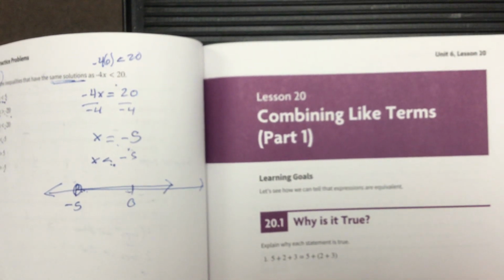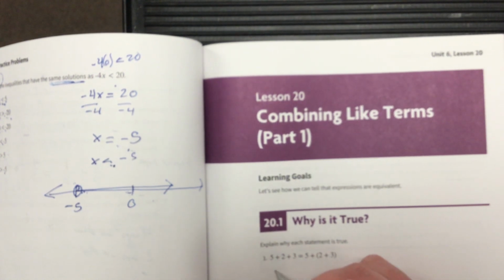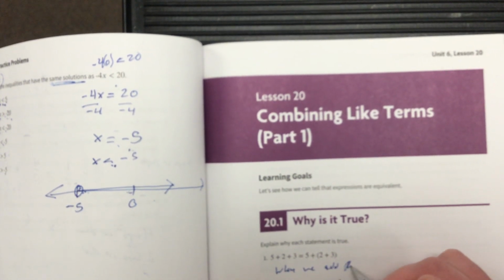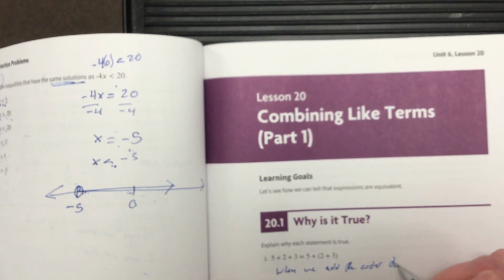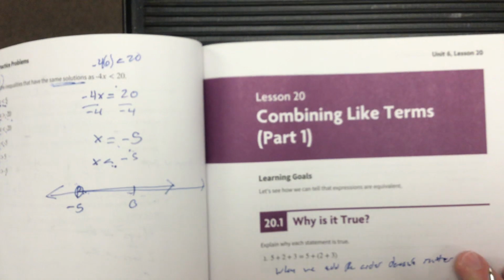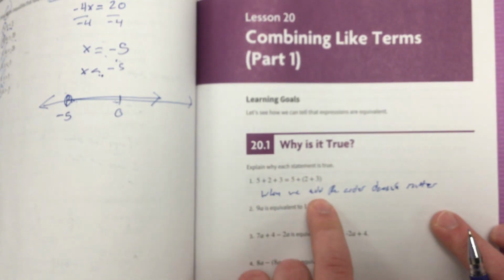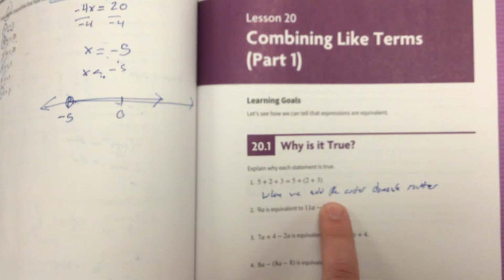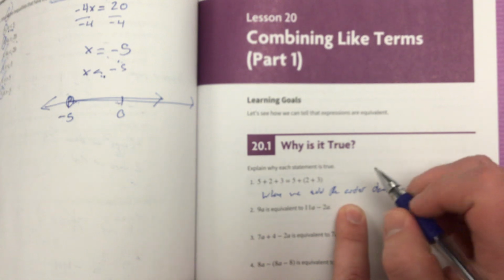Because when you're adding, it doesn't matter what order you add them in. When we add, the order doesn't matter. And what do we call that when we talk about order? What property is that? Order property. Say it again. Order. Not commutative. The associative property. That's our associative property, right?